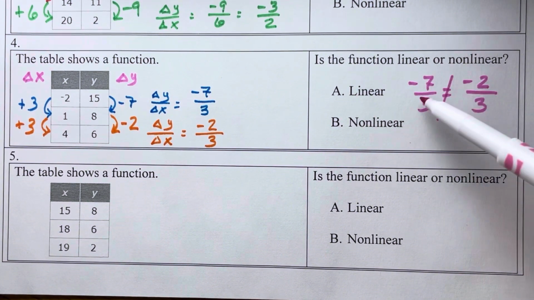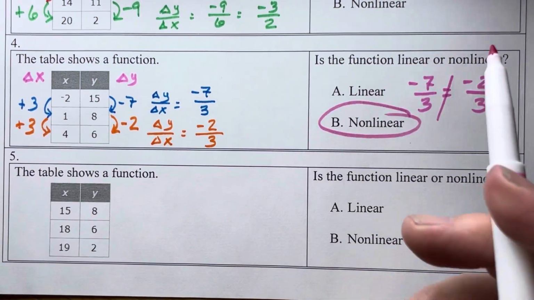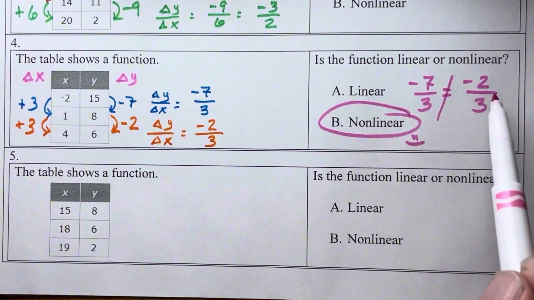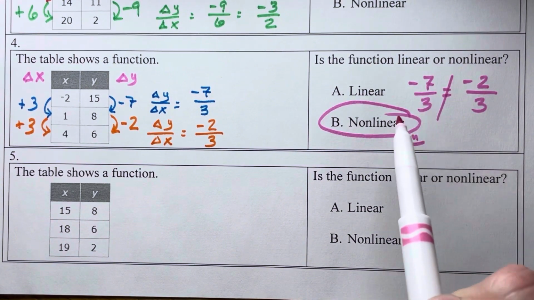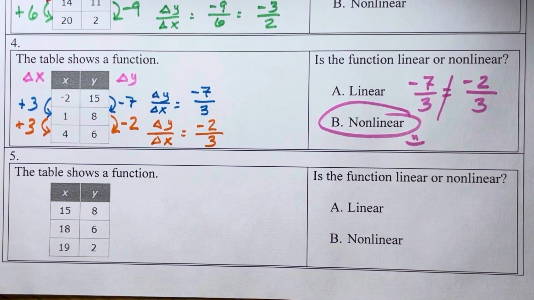So we can determine that this table shows a nonlinear movement from row to row because our slopes, as the case will be, this change is not the same. It is not consistent. And there you go.